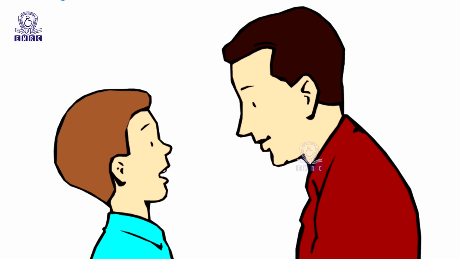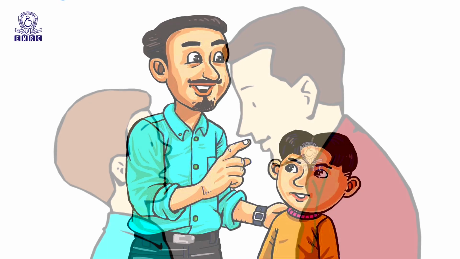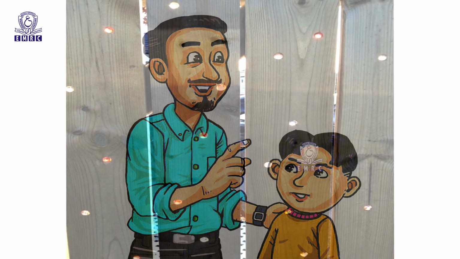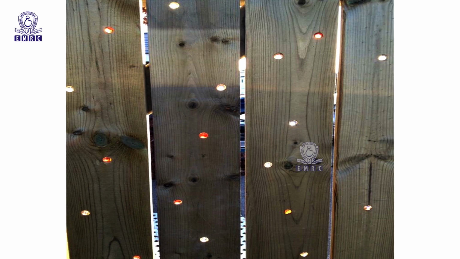When he came to his father and talked about this, the father offered to come and take a careful look at the fence. "You did a very good job, my son, but pay your attention to the holes that were left from the nails. The fence will never be the same.